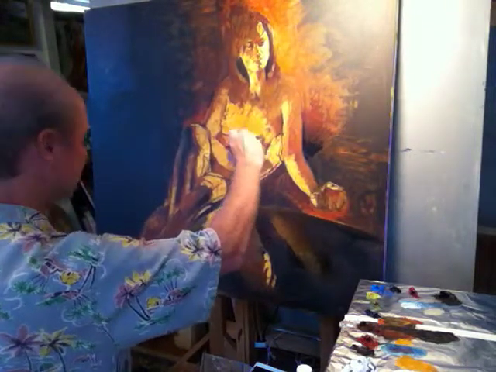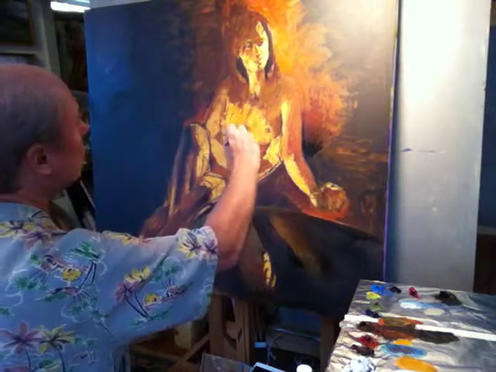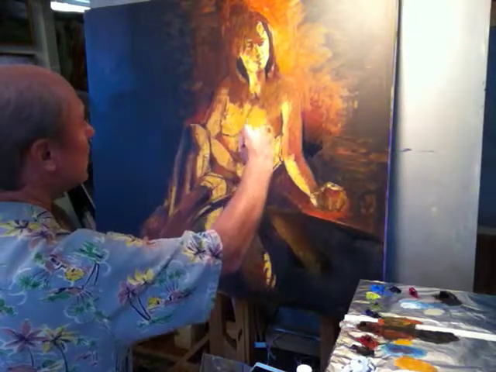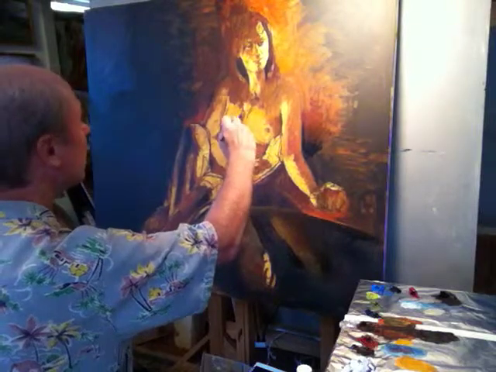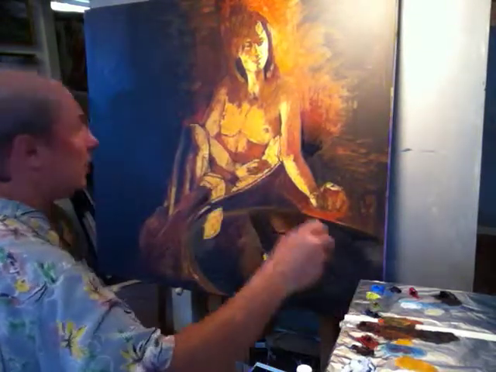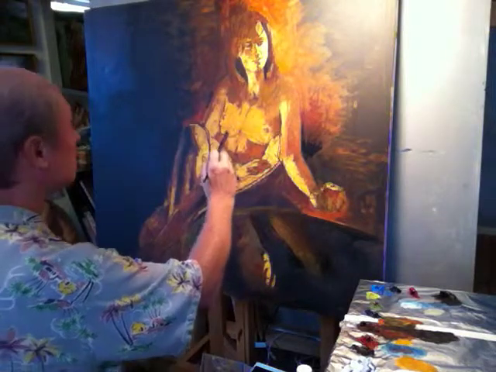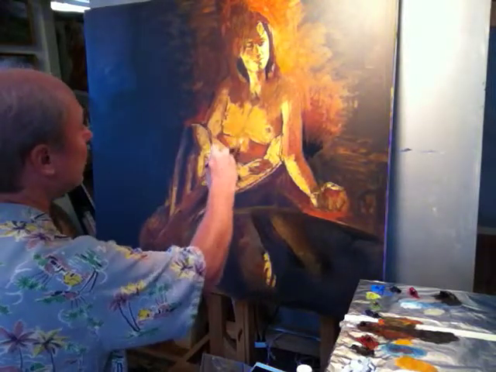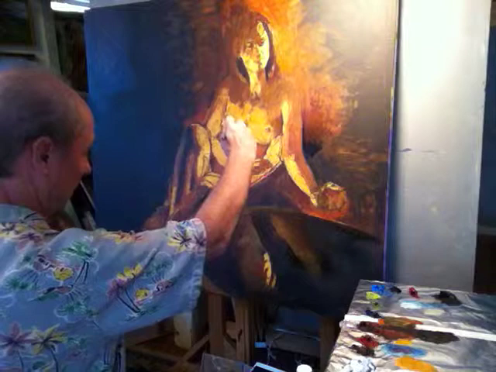So as I just said, there's going to be a lot of finesse that's yet to come. By that I mean articulating the subtleties of shading and form and so forth.